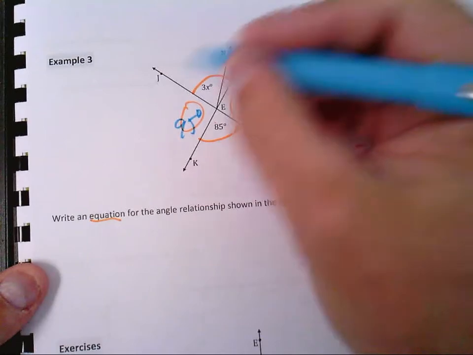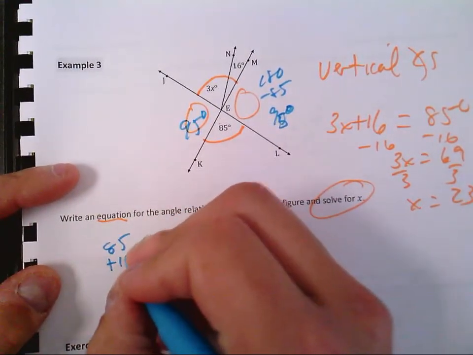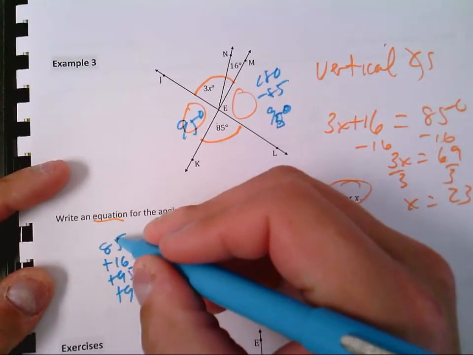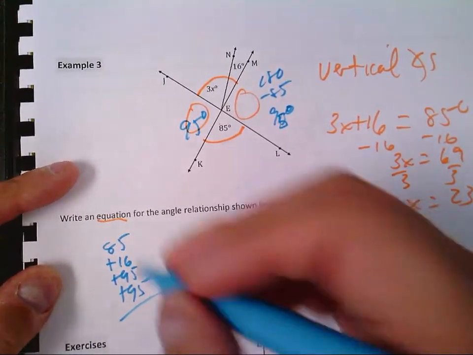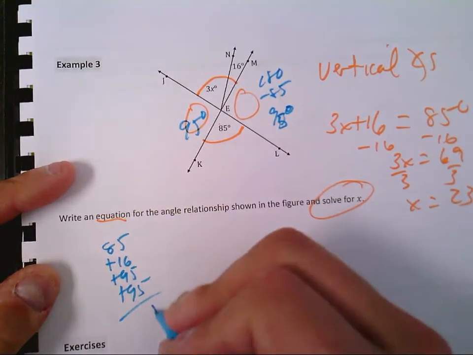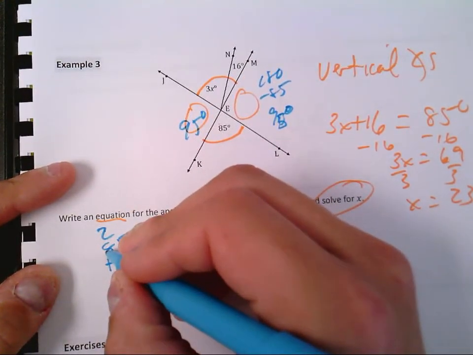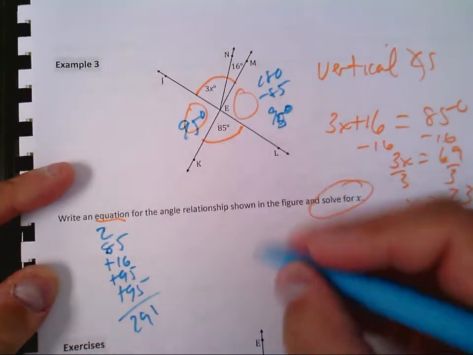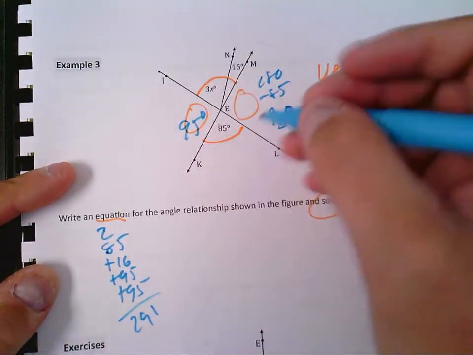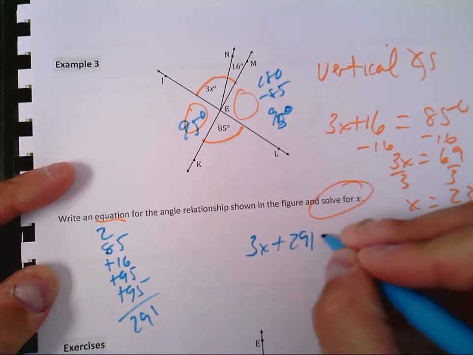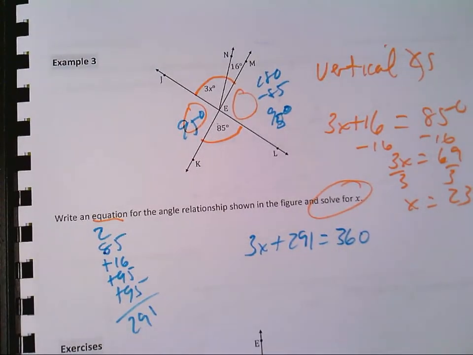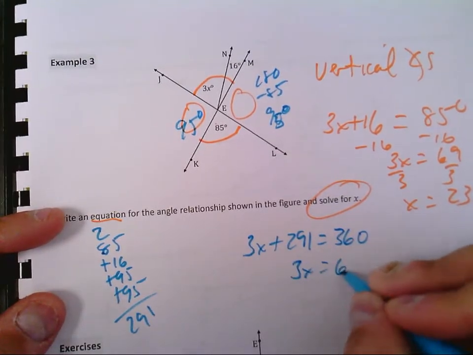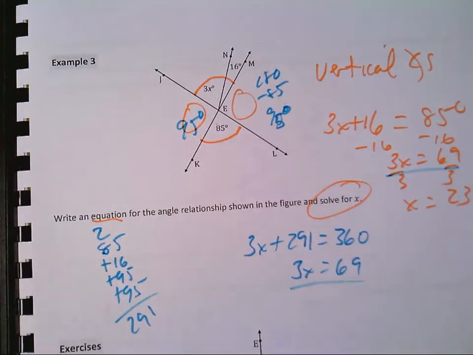So what I can do is add up all the angles that I know: the 85 plus the 16 plus the 95 plus the 95. I'll just try to do this quickly, I know we're running almost 10 minutes here. That gives 291. So then I can take the 3x plus all the angles that I do know: 3x plus 291 equals 360. Solve this equation, or work your way backwards. When you subtract 291 from both sides, you get 3x equals 69. So you still get the same thing.